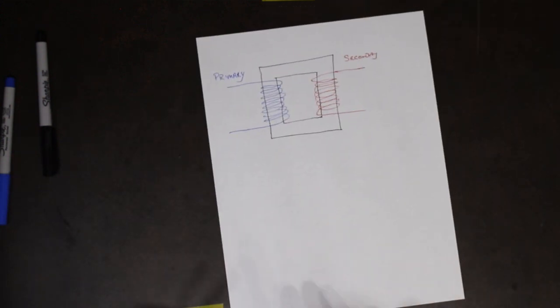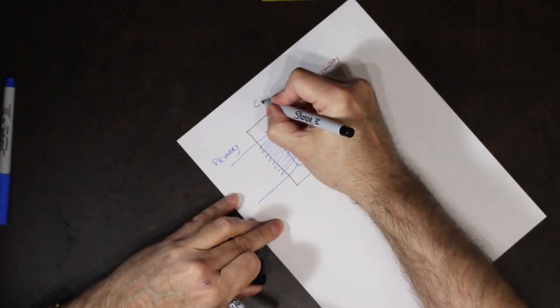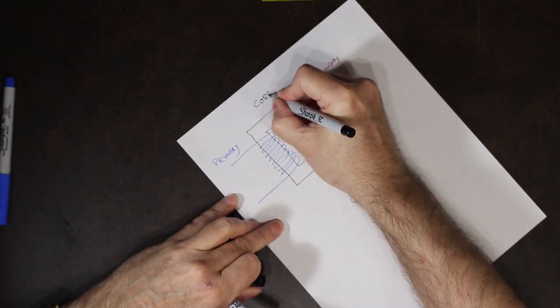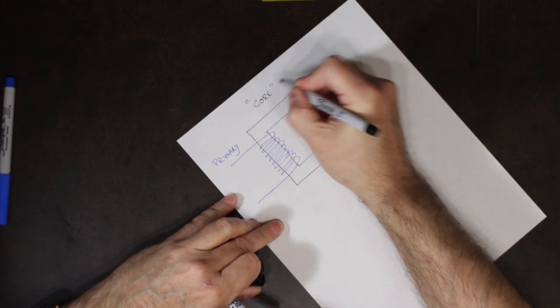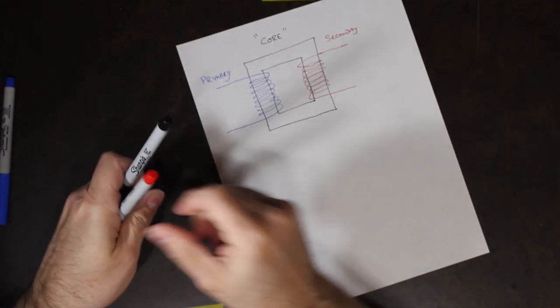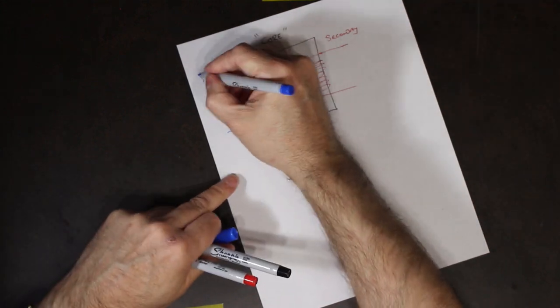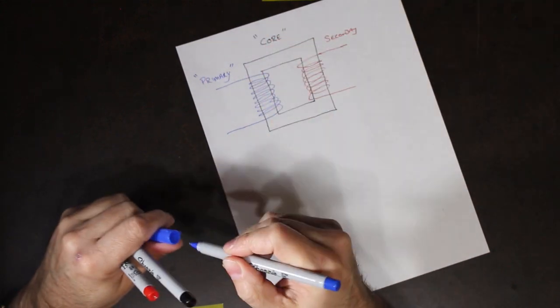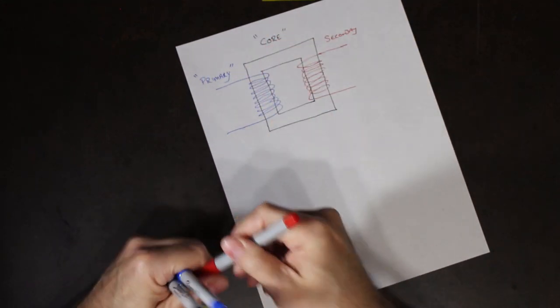So three main parts to a transformer. The first part is called the core. Then we have a primary winding, and we have a secondary winding.